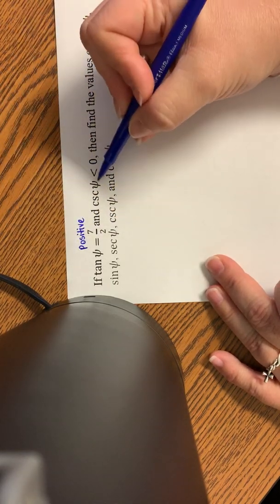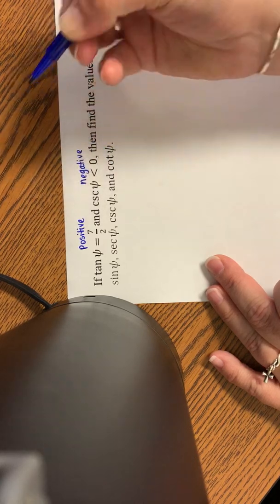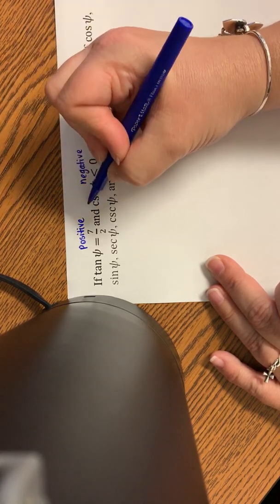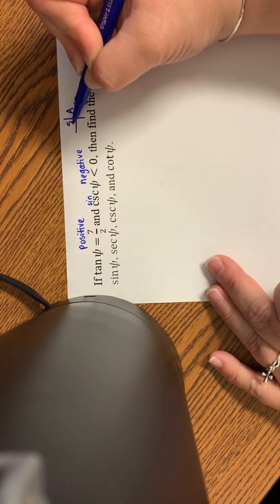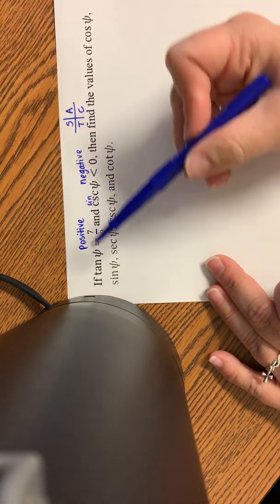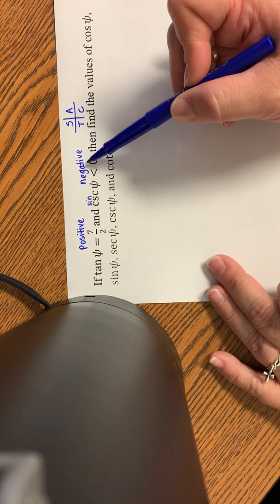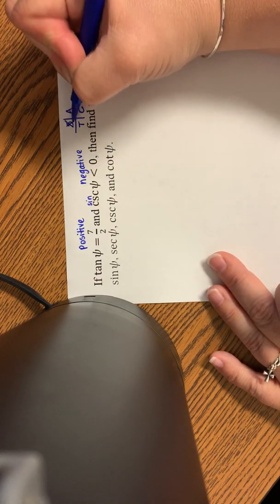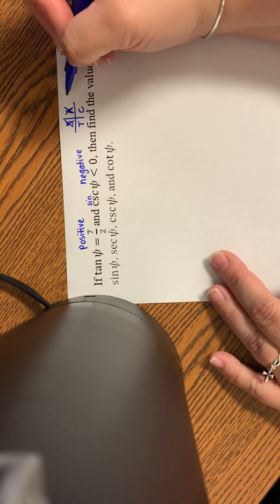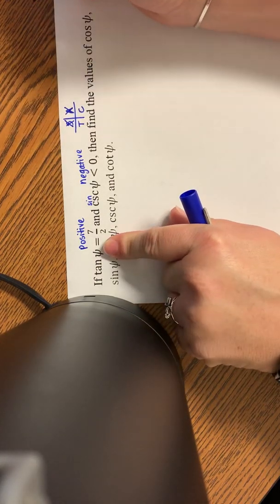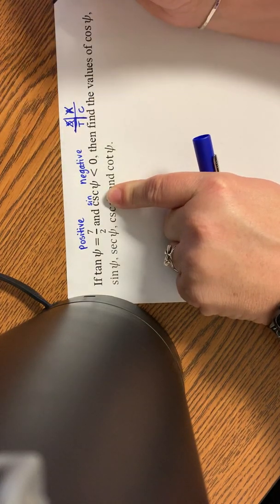And then we have cosecant, which is negative because it's less than 0. And remember that cosecant is the opposite of sine. So we're asking ourselves on the All Students Take Calculus chart, where is tangent positive where sine and cosecant are negative? I know it can't be here because that's where sine is positive. I know it can't be here because that's where everything is positive. So tangent has to be positive and sine has to be negative. So that's going to be in this third quadrant here.